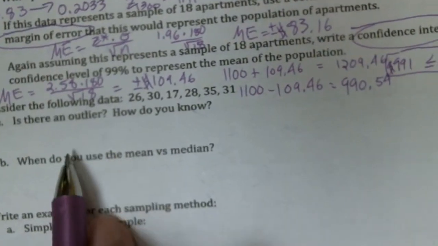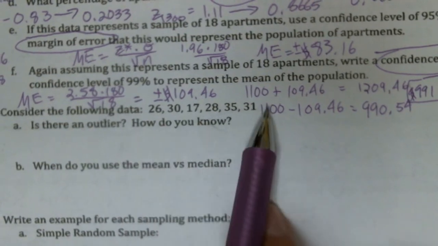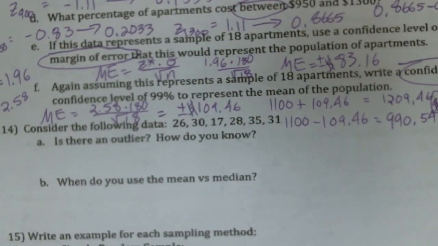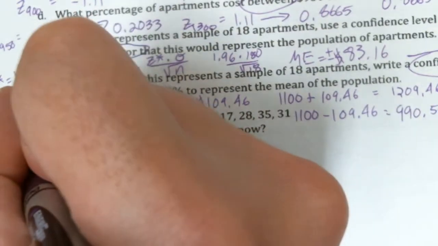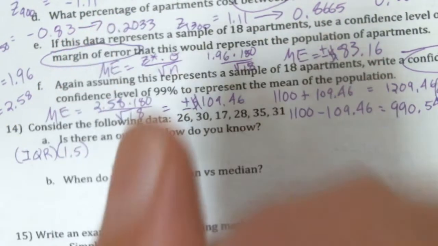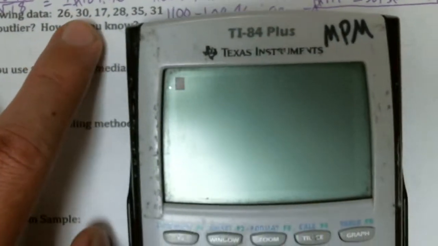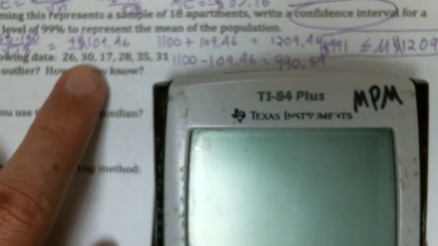All right. Number 14, you're going to have to do this on the test. You've got to figure out whether or not there's an outlier. I'm going to give you some data, and you've got to do the 1.5 IQR rule, so IQR times 1.5. So we've got to go back to what we did at the beginning. Let's type this data into our calculator.